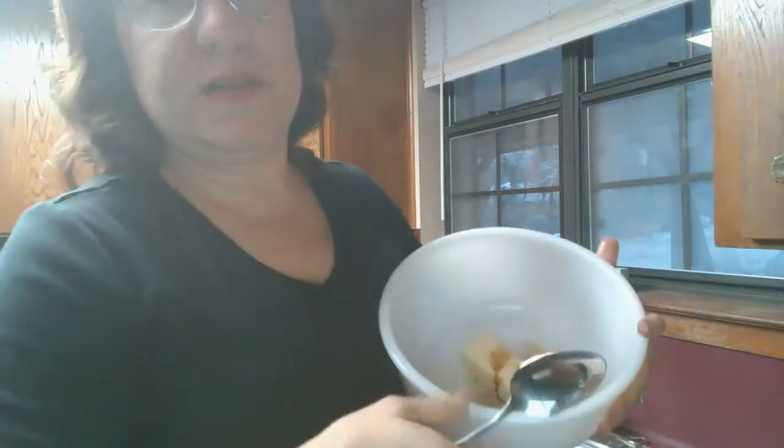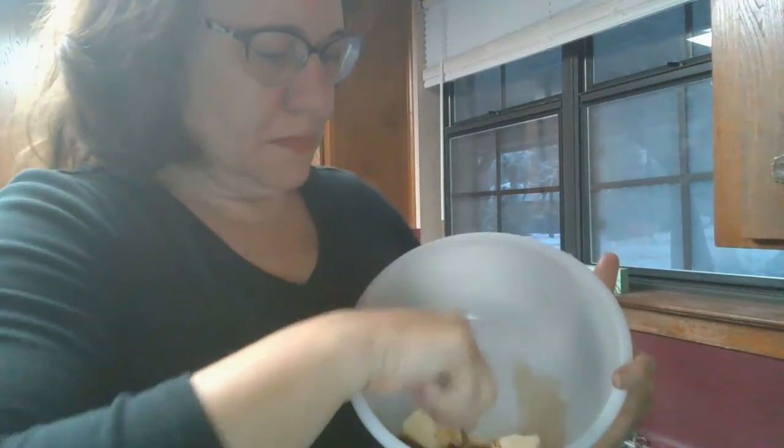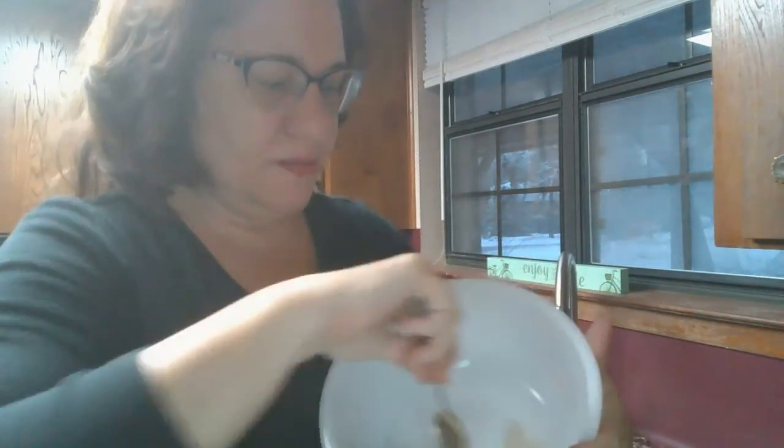So I'm going to go ahead and cream that together. And the butter is not straight out of the refrigerator. It's been sitting for a little while, so it's soft and it makes it easier for you to stir it up. Okay.